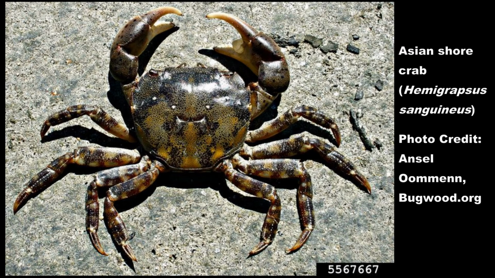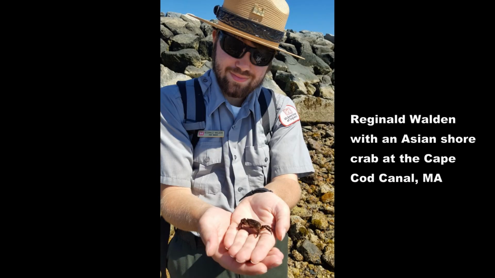An example of the enemy release hypothesis in the marine world is the Asian shore crab, Hemigrapsus sanguineus. While Asian bittersweet became the nemesis of my middle school years, these crabs became the bane of my college career. When I worked as a park ranger for the U.S. Army Corps of Engineers at Cape Cod Canal, I led hikes to the rocky intertidal zone where almost every rock had multiple Asian shore crabs under it. Several dozen of these crabs were found for every native rock or Jonah crab, and they are now the dominant crab species of the New England rocky intertidal zone.